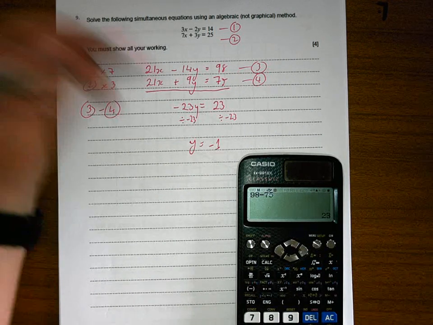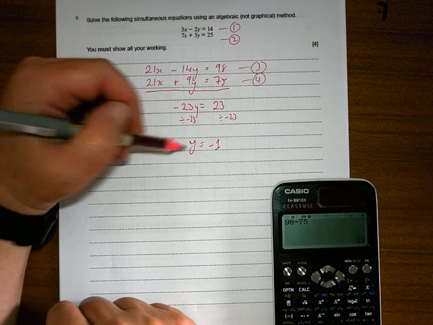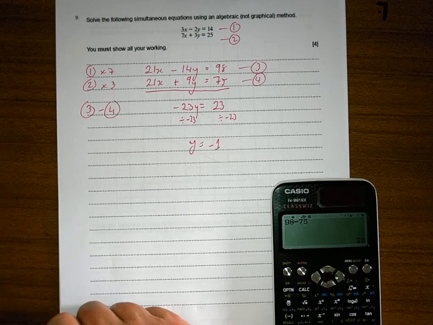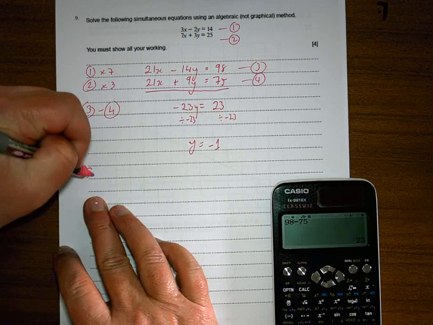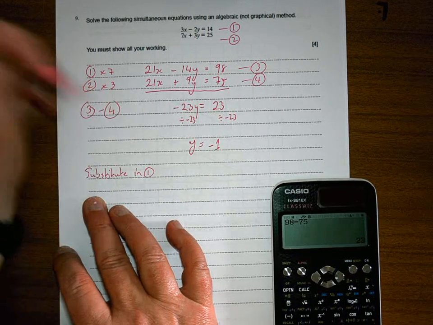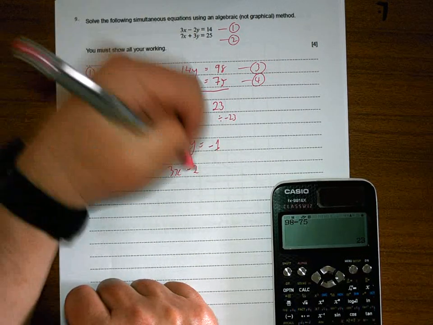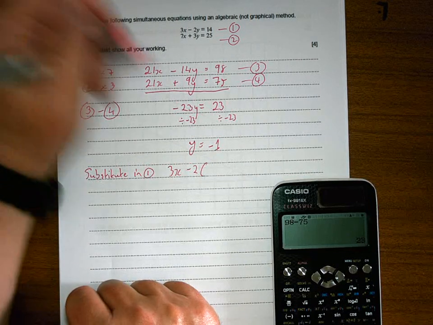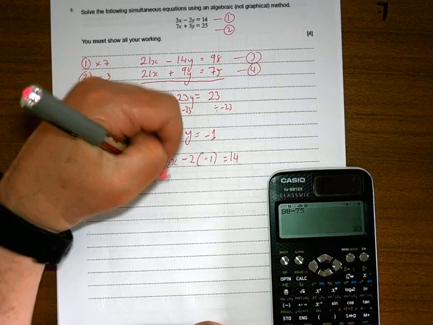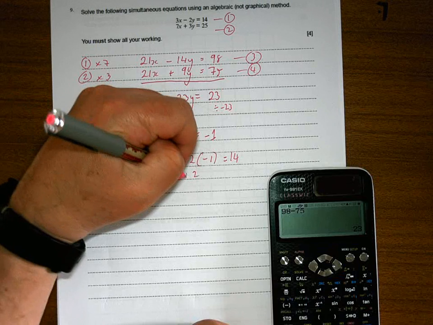What I then have to do is substitute that into any one of these equations to work out what x is. So if I plonk it in equation 1, so substitute in 1, 3x minus 2, if I'm replacing a letter, I'm using a bracket, minus 1 equals 14. 3x, 2 times 1 is 2, minus times a minus is a plus, equals 14.